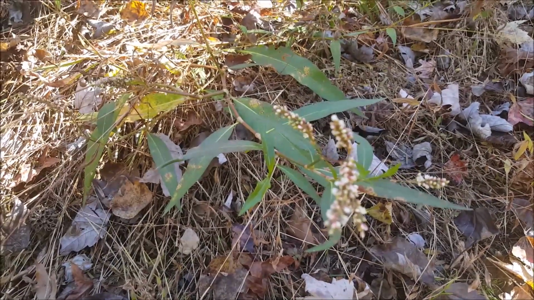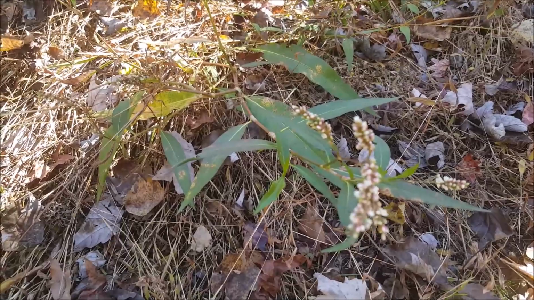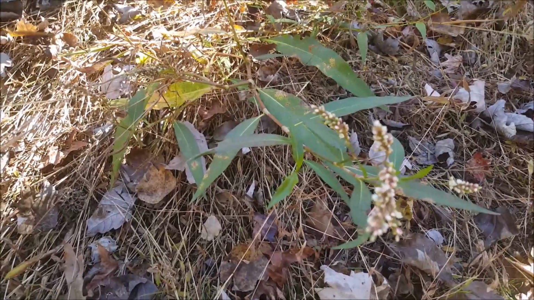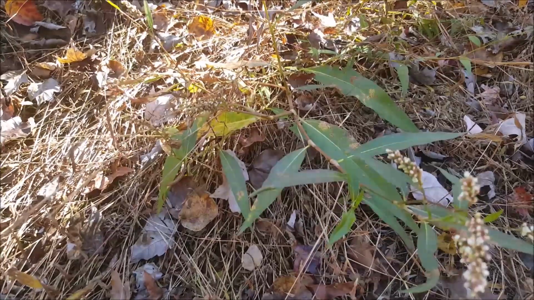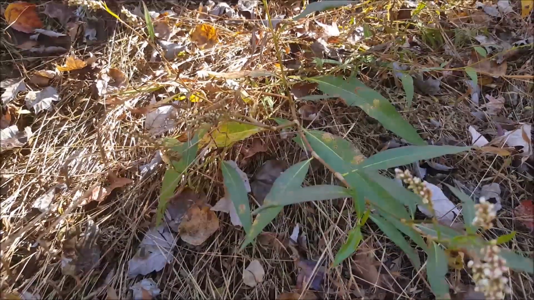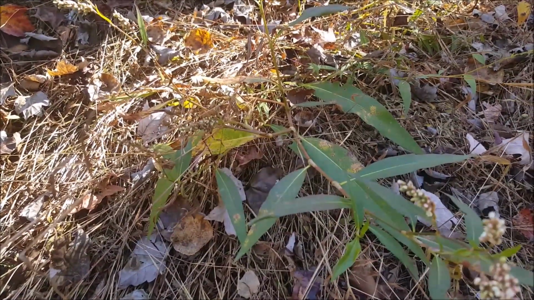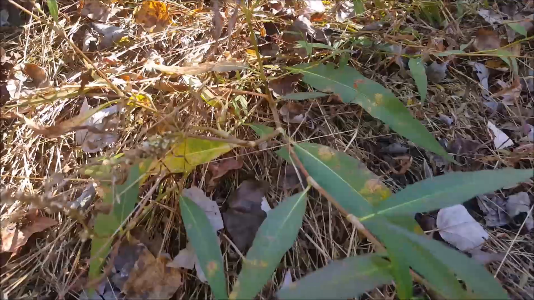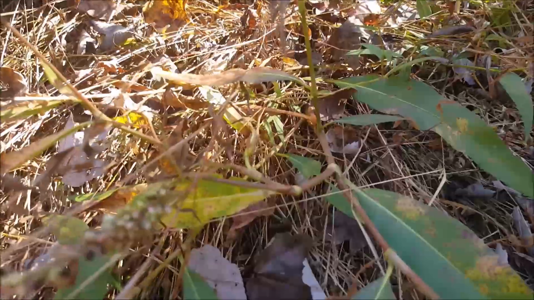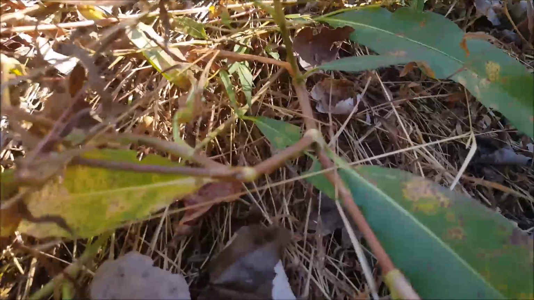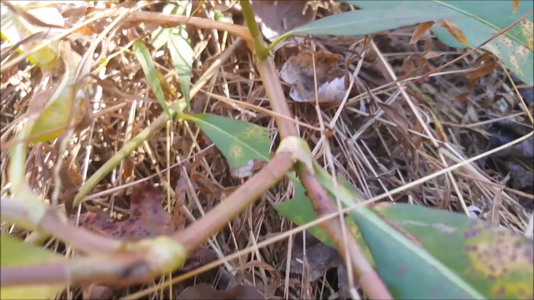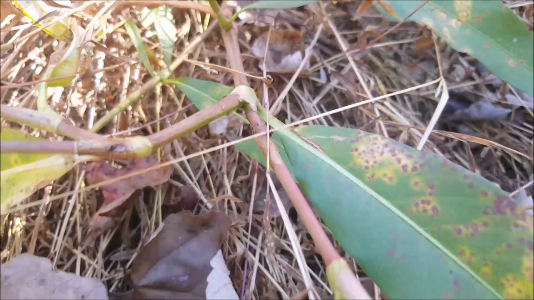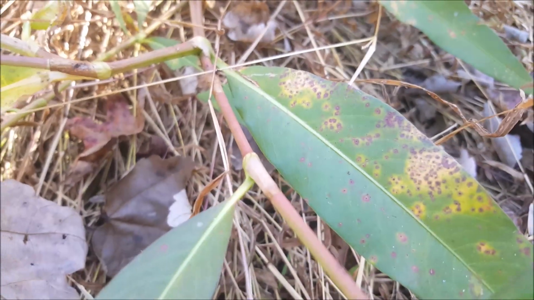It's always found in wet areas, and it always has these very characteristic leaf sheaths. You'll see here, I'll show you as I move the camera down. So there you can see the characteristic leaf sheath at the base of the leaf petiole or leaf stalk.